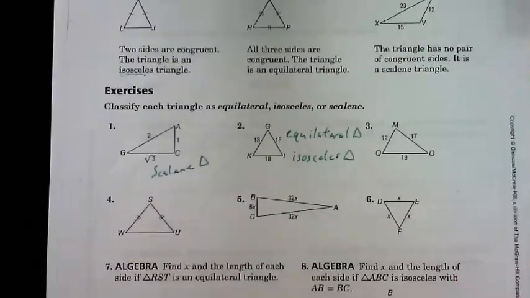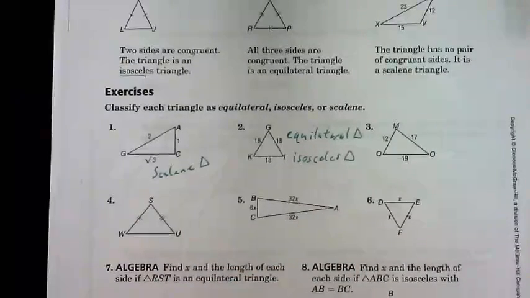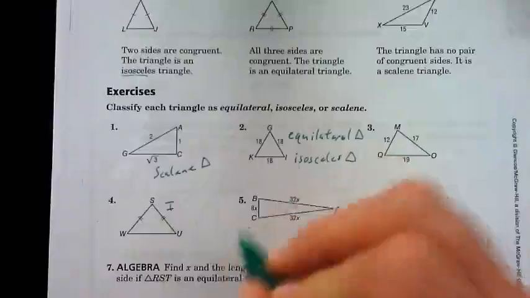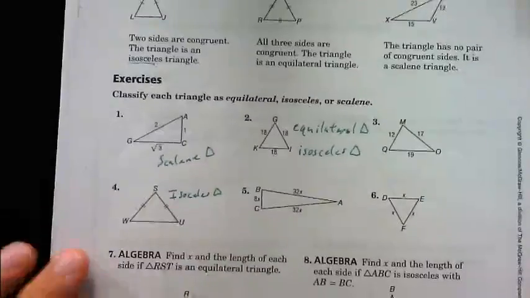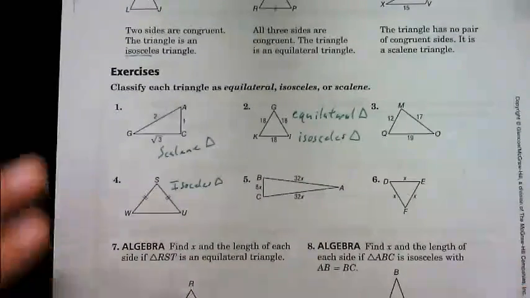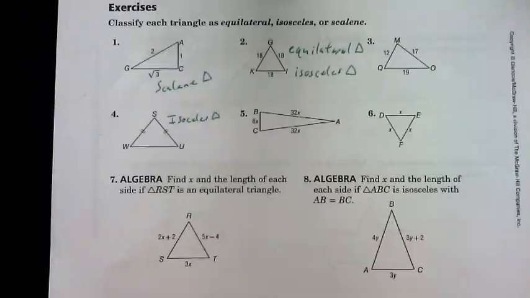All right. I want to do one more example there. So number 4. This one has two sides labeled as congruent, so that would be another way that you could identify that. This is isosceles. Now, I would like to do one of these algebra problems with you guys as well. So, if you know that two of your sides are congruent, and they don't tell you what the actual length is, but they give you some type of expression, you could then solve for either the variable or the entire length of the side. So on this first one, number 7 says find x and find the length of each side of RST in the equilateral triangle.